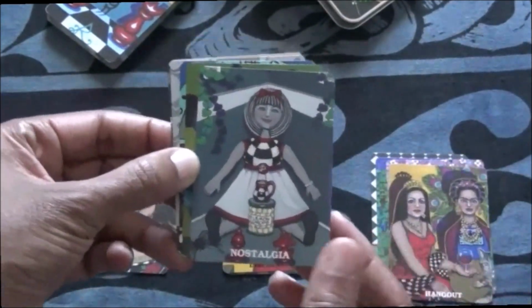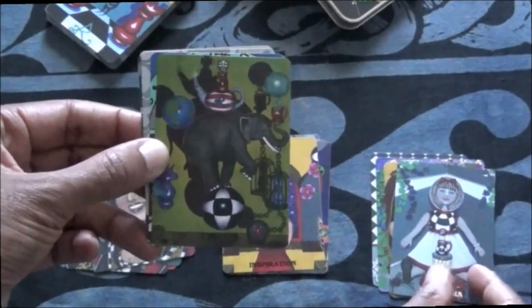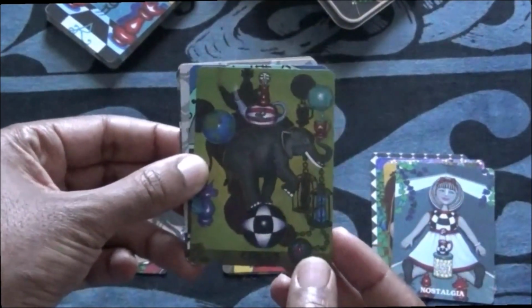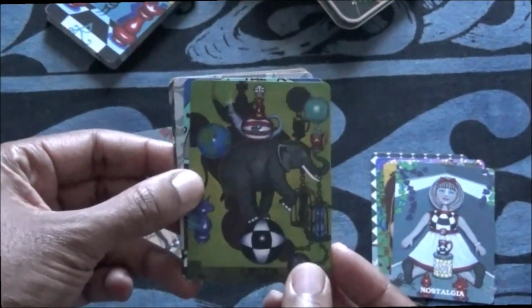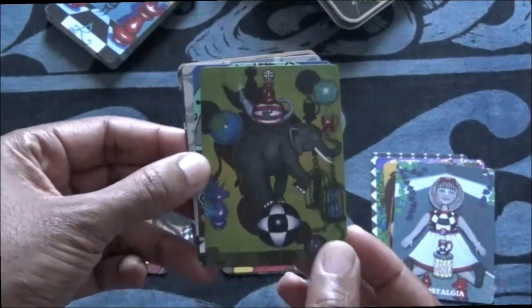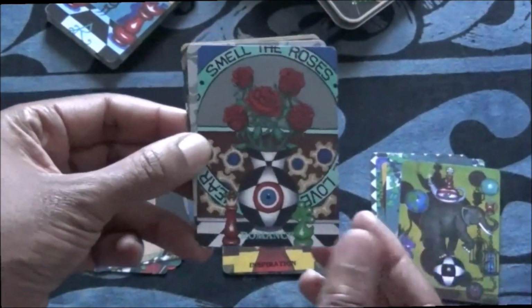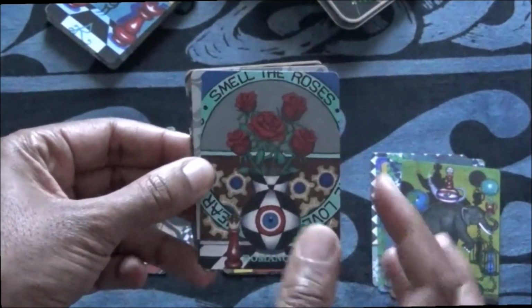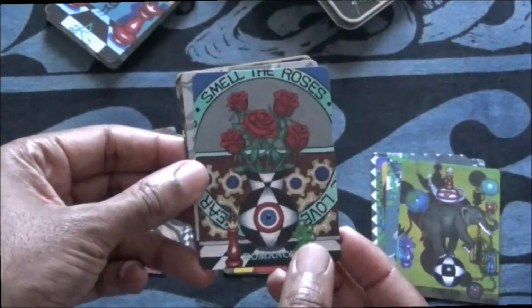Then some of the other cards, we have Nostalgia, Circus. And what I like about this is it could actually represent a literal circus, going with the idea that the cards can be somewhat literal, or this could represent some form of entertainment or amusement, right? Then we have Romance, and I like the fact that it says smell the roses at the top, right? So that's a dual message there.